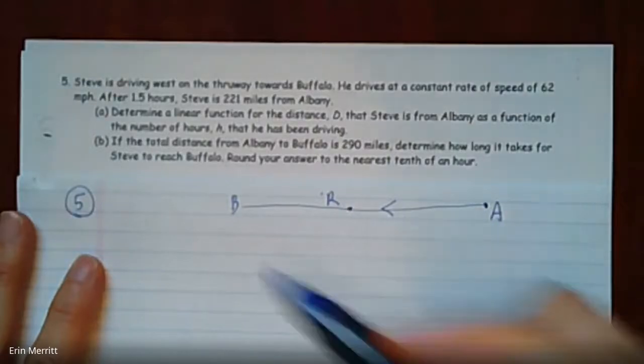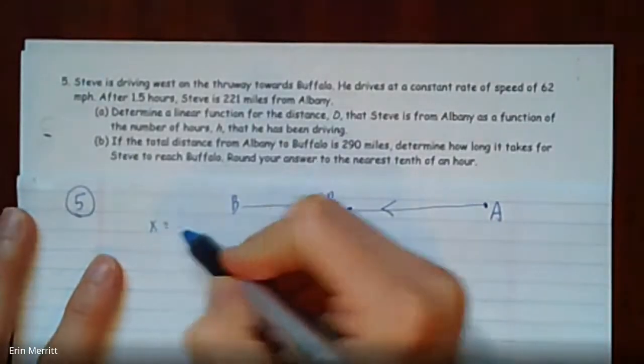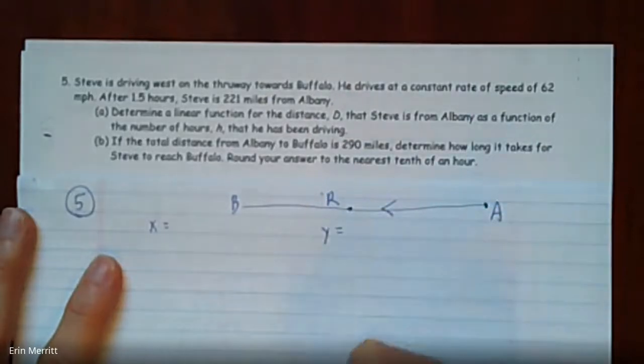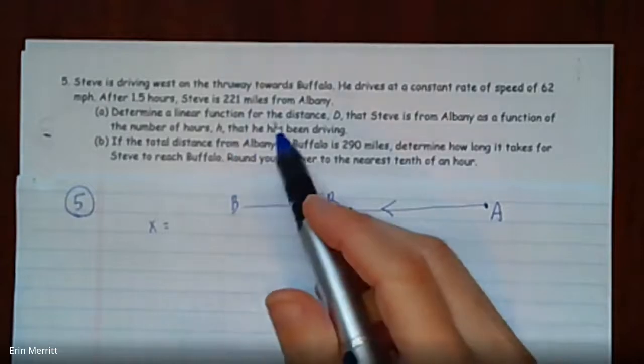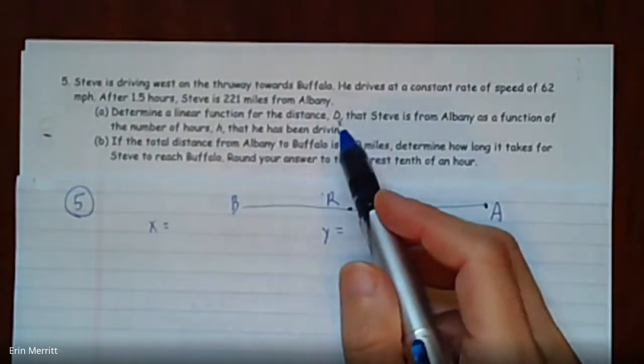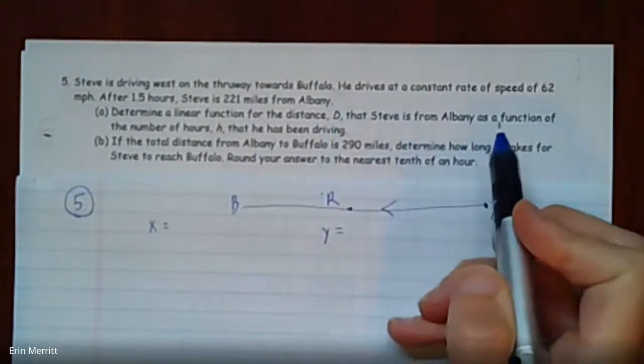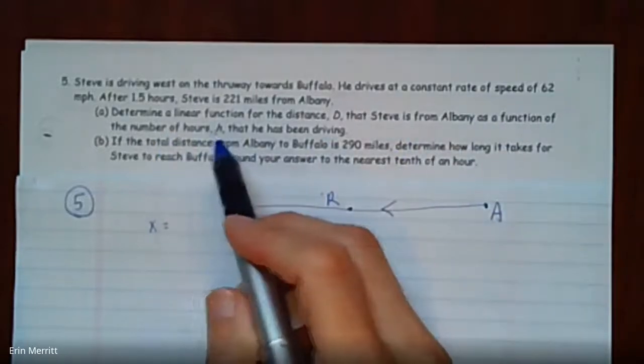Okay. So what I do want you to know is that any word problem, you need to know what X and Y represent. So part A kind of gives it away a little. It says determine a linear function for the distance D that Steve is from Albany as a function of the number of hours, H.